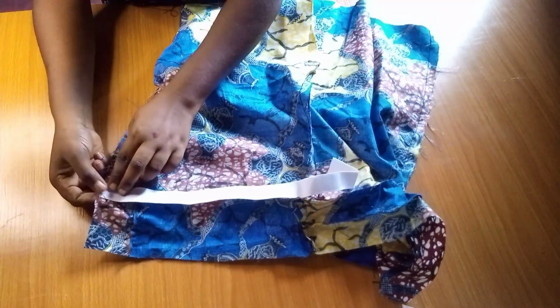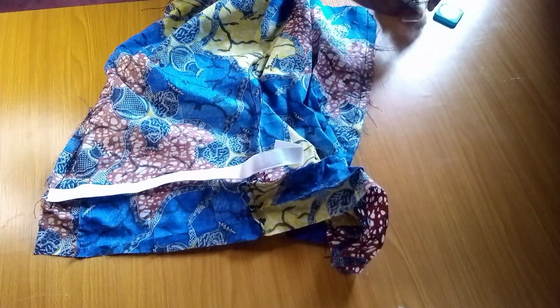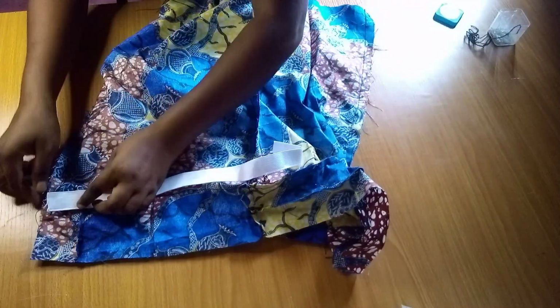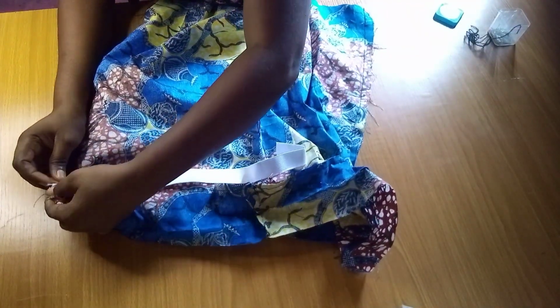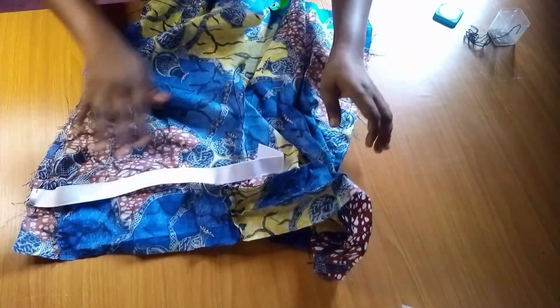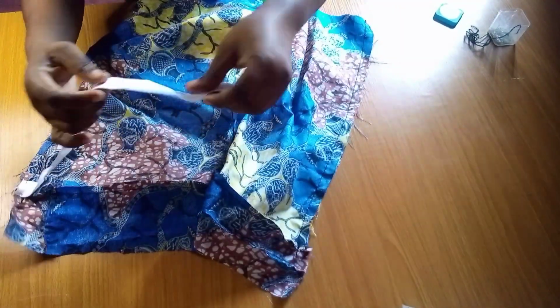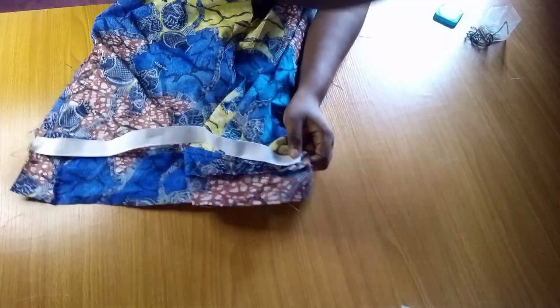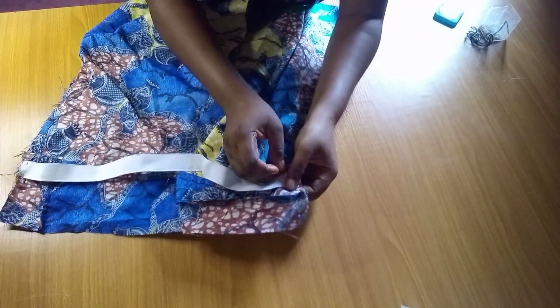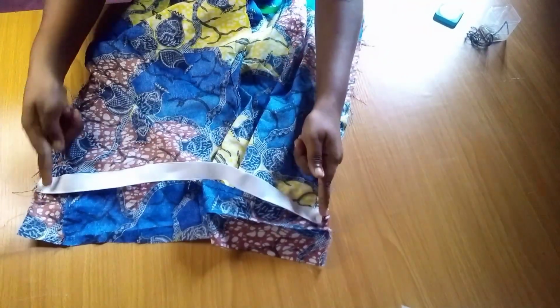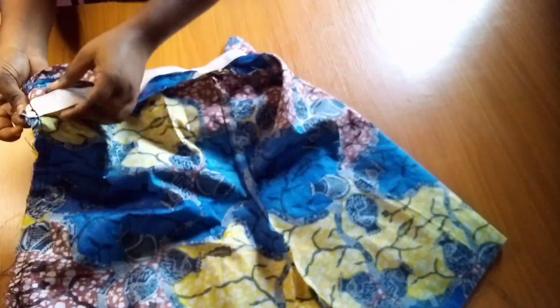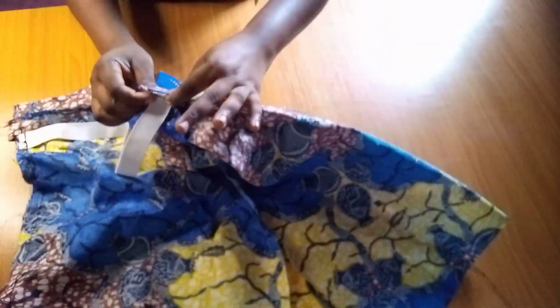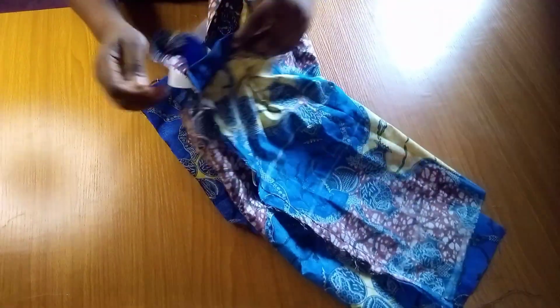So we are adding our elastic like this. Okay, stitch for this side and do same for the other side, just the way I'm doing it now. So you go ahead now to your sewing machine and just stitch both sides. So this is what we have after stitching the elastic band to it.